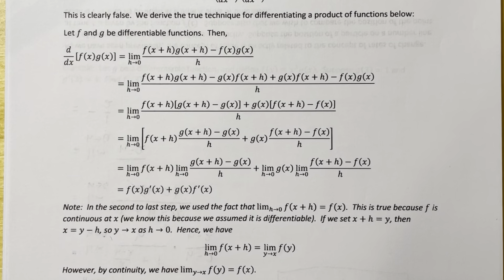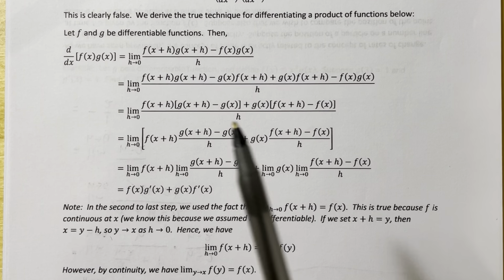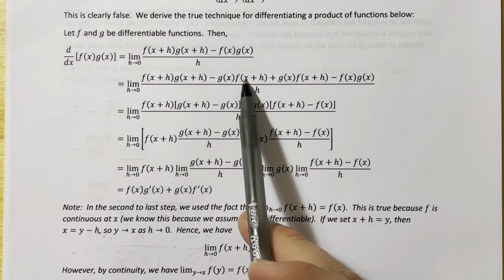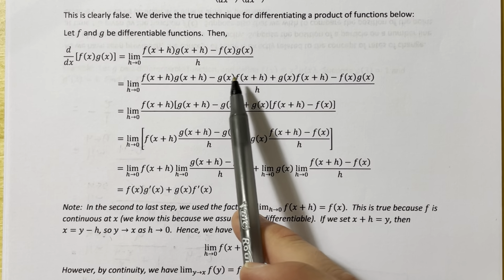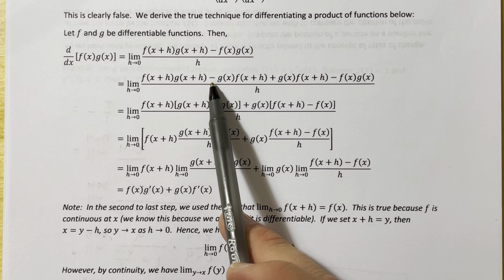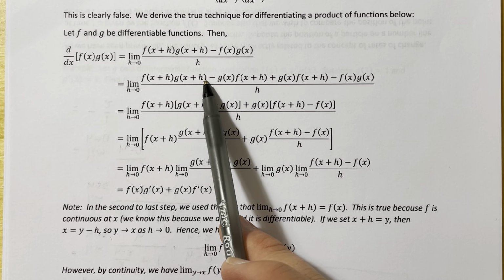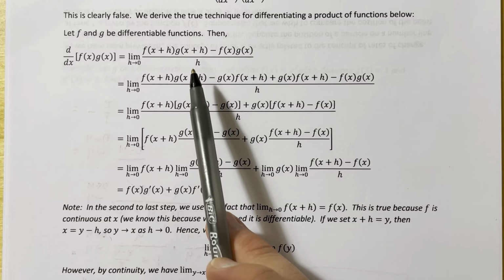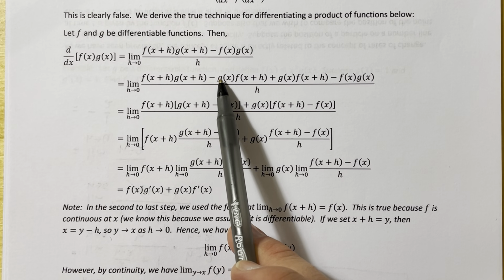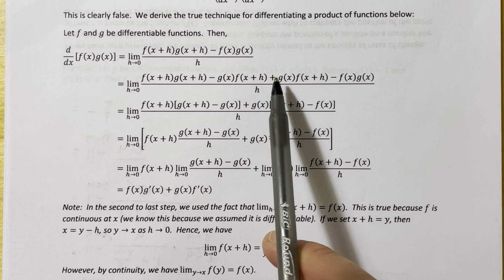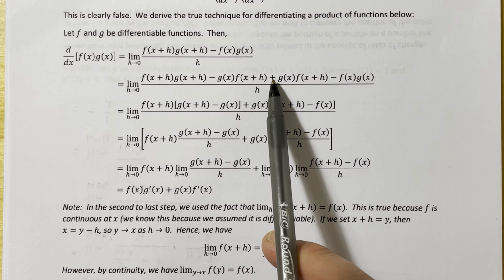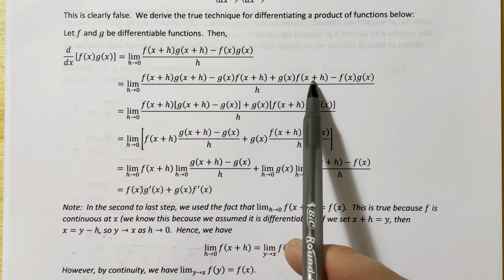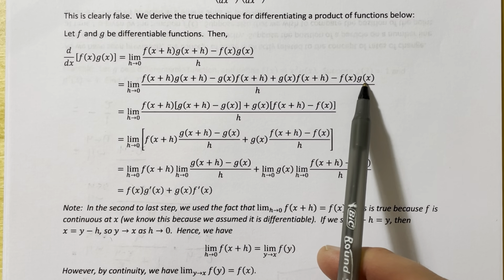We are starting by making this expression more complicated, specifically by adding a quantity and then subtracting that quantity away. Right here in the middle of this numerator are the quantities I'm talking about. We're actually starting with a subtraction step. So here, f of x plus h, g of x plus h, the same thing I had up here, nothing has changed there. I'm subtracting g of x times f of x plus h, and then adding that same thing back again, plus g of x times f of x plus h. And then I have this minus f of x, g of x here.